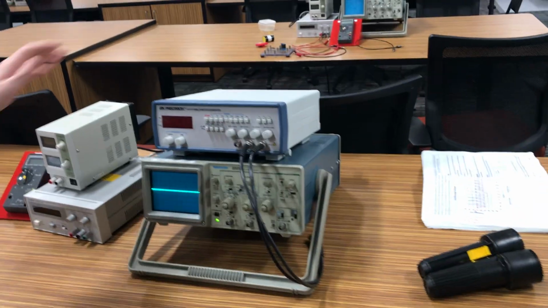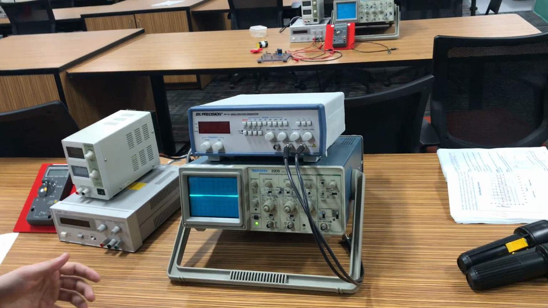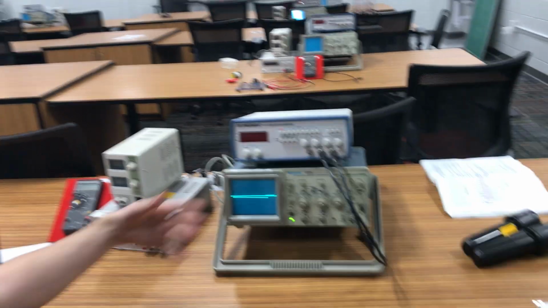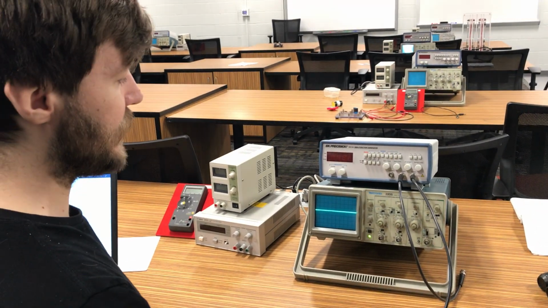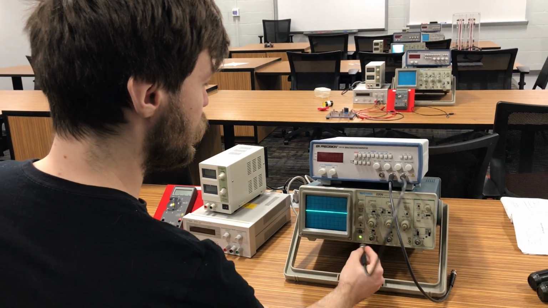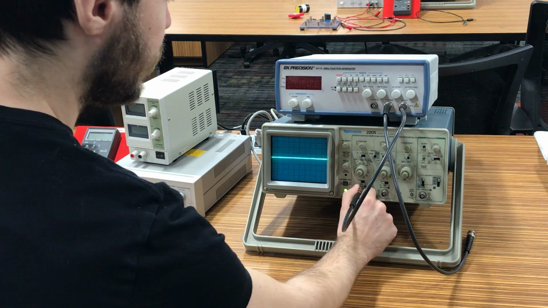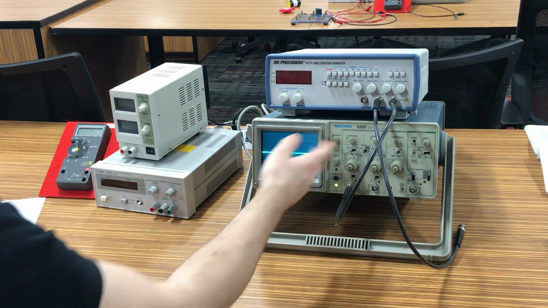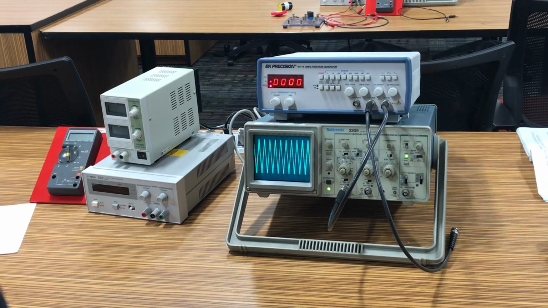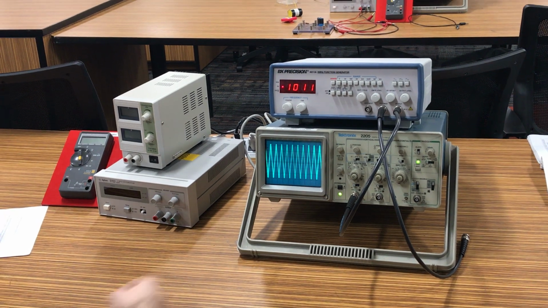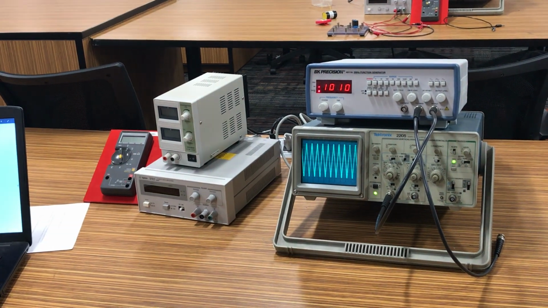For part 2, now we're going to bring in our function generator. Our function generator is what's actually going to output our signal and provide voltage into this system. We'll take this cable from the output and hook it into channel 1 of our oscilloscope. We have our oscilloscope set to be able to read this, and now we'll power on our function generator. We can see we are now getting some kind of signal on our oscilloscope. It's not just a flat line anymore.